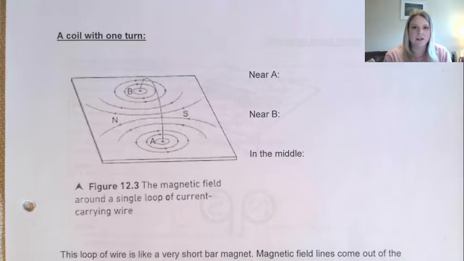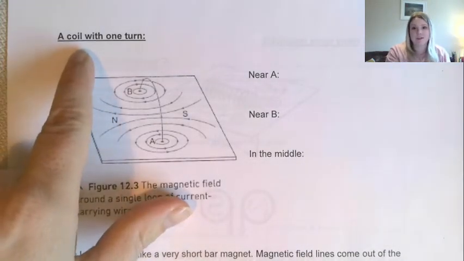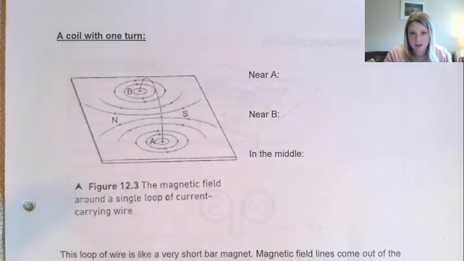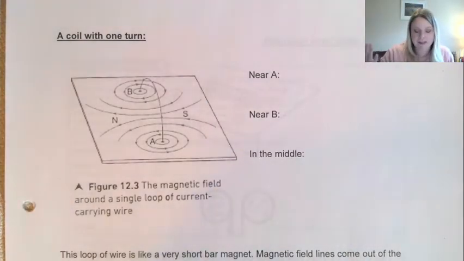One of the things that we can do to make the strength of the electromagnet stronger, if we have a straight bit of wire, is to coil it up. First of all, we're going to look at a coil with just one turn and what that does to the shape of the magnetic field.